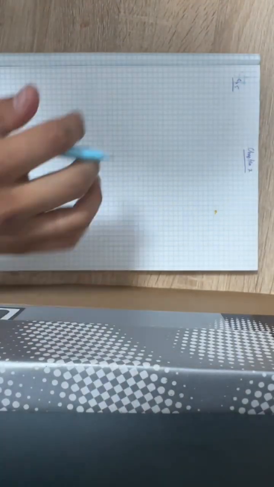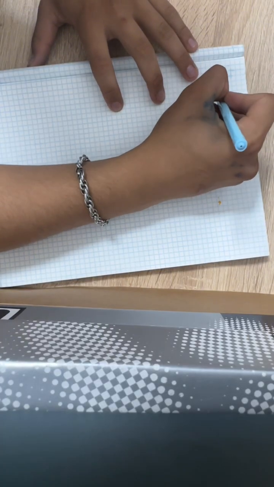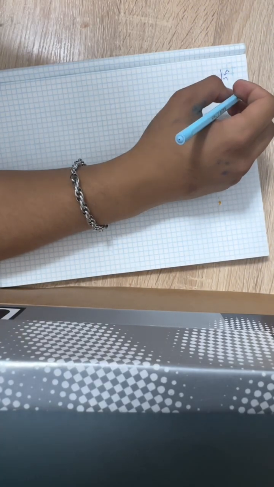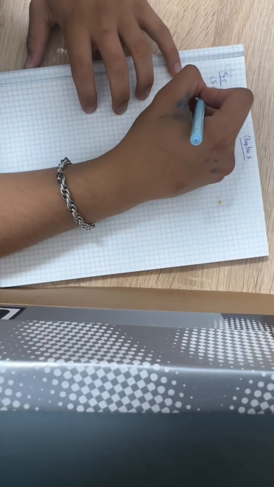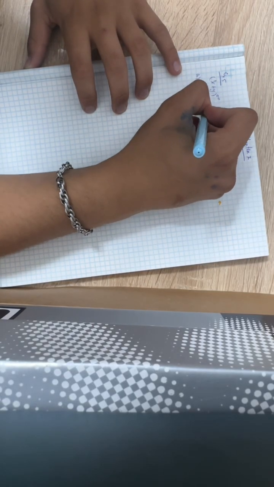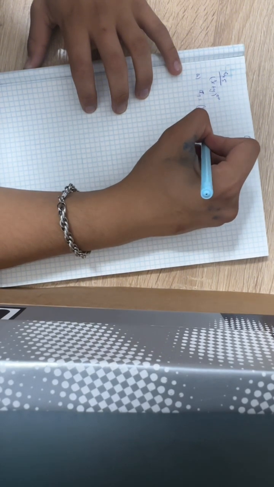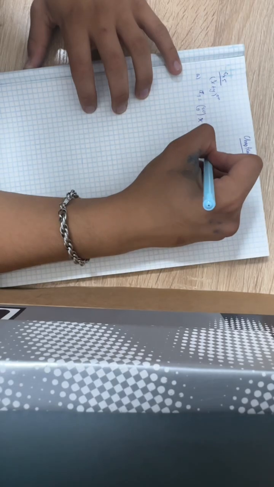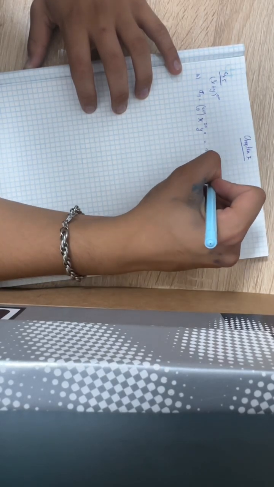Chapter 7, exercise 5. We have (x plus y) to the power of 20. In part A, we need to find the first 3 terms. The first term is C(20,0) x to the 20, y to the 0, which is x to the 20.